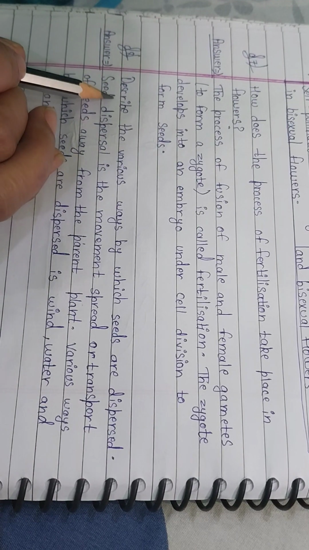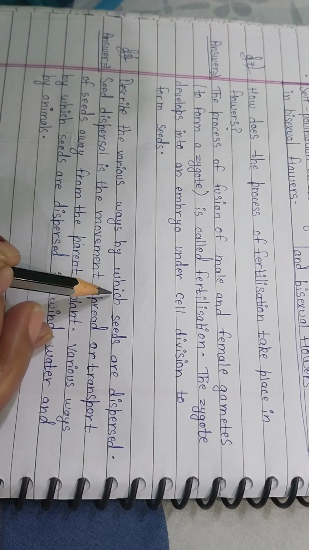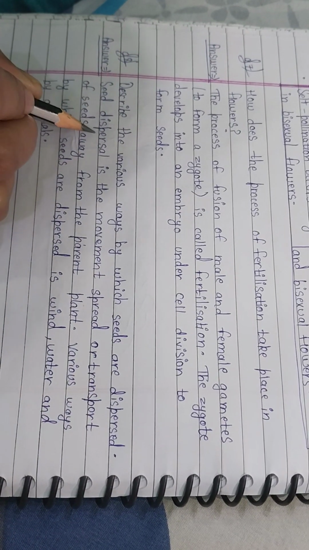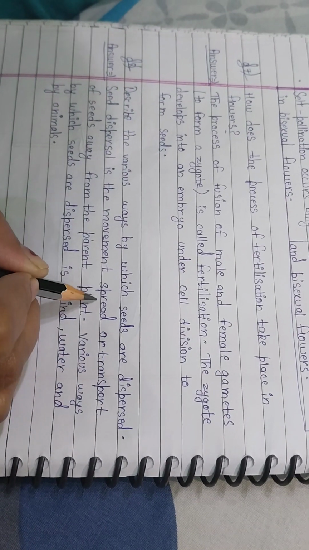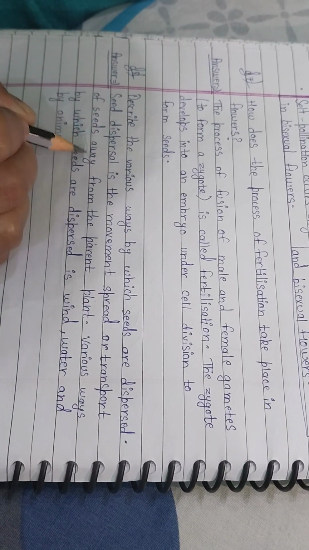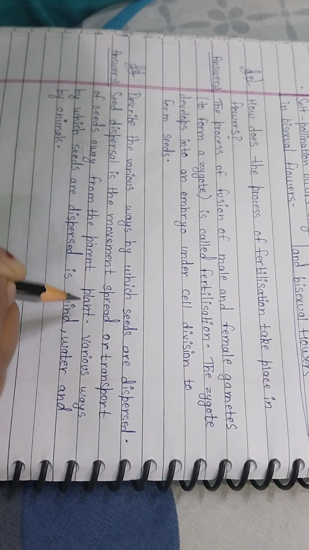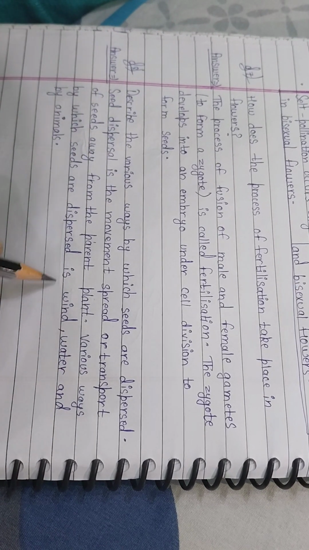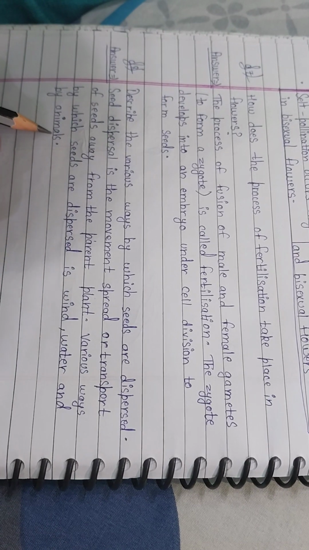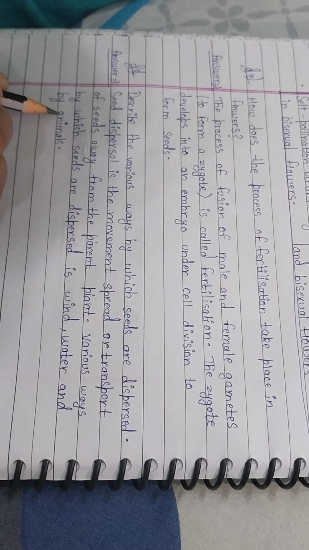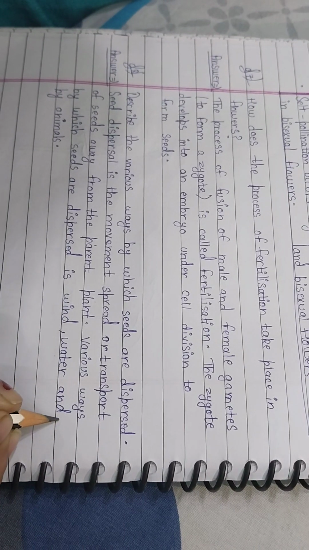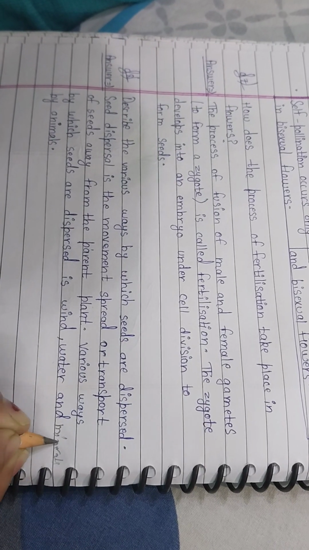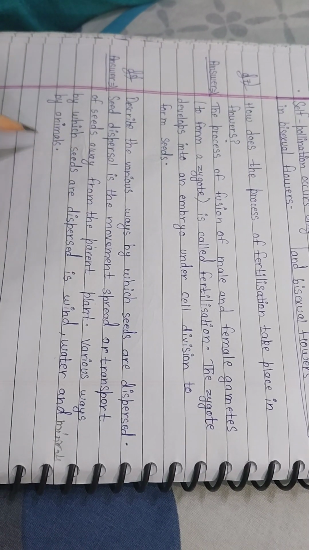Question number 8. Describe the various ways by which seeds are dispersed. Answer. Seed dispersal is the movement, spread, or transport of seeds away from the parent plant. Various ways by which seeds are dispersed are wind, water, and by animals. Sorry, there were some wrong words. I said minerals, but it is animals.